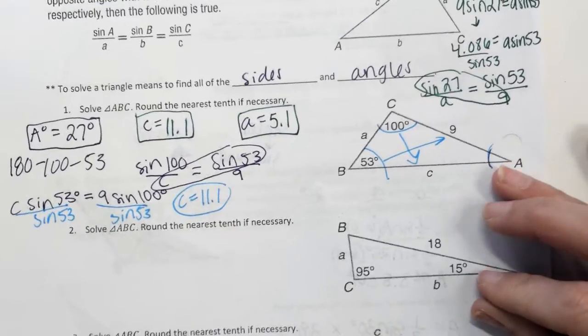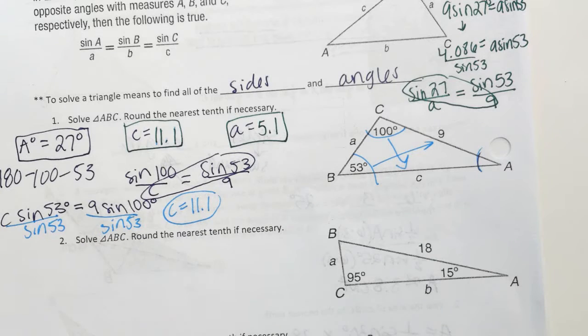So that's how you solve for a triangle. Any questions about that one? Let's do one more together.